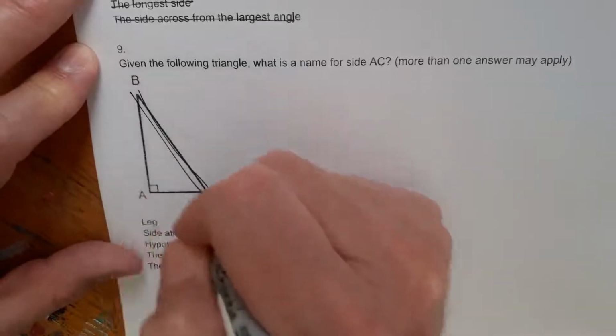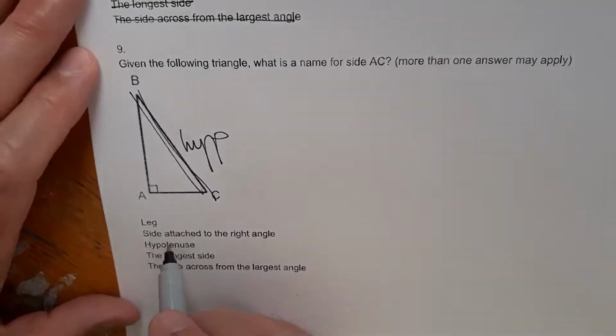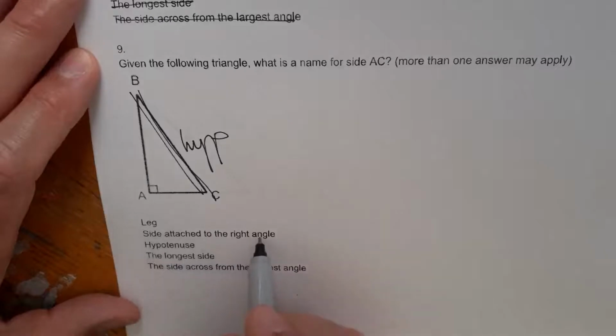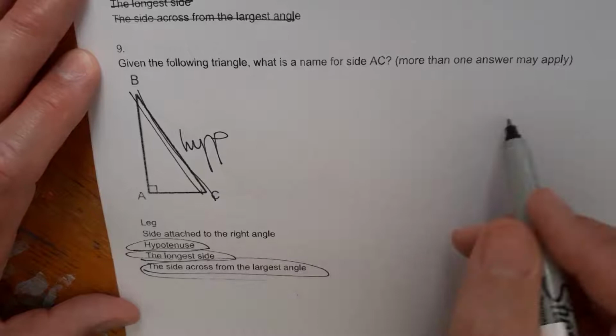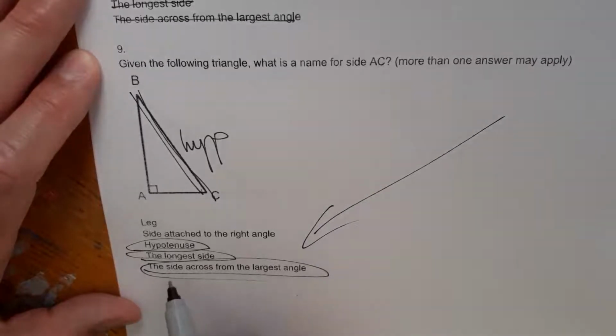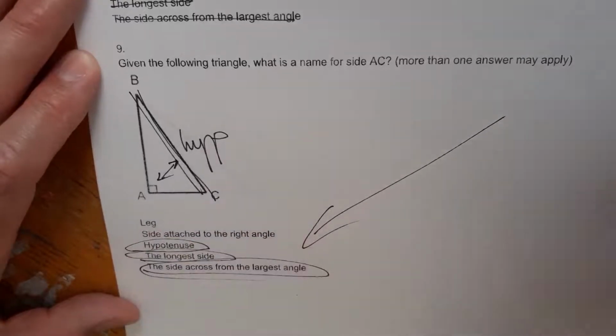All right, given the following triangle, what is the name of side AC? AC is here. Well, see, it's not touching the 90, so this is the height. All right, don't forget the height. So let's see, side attached to the right angle. No, it is the hypotenuse, the longest side, and the side across from the 90. It's not touching that 90.